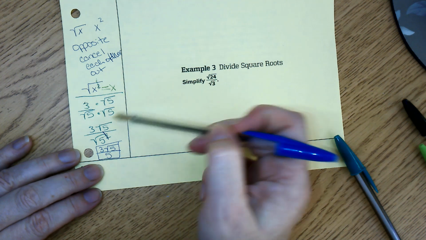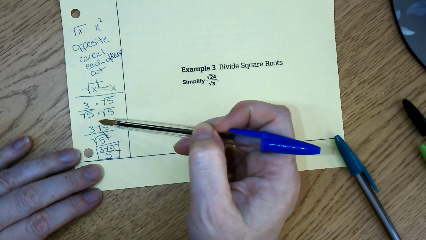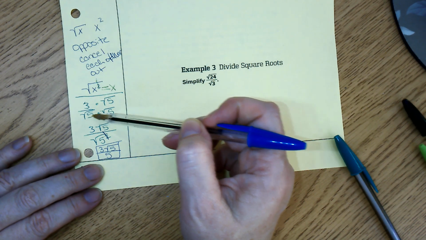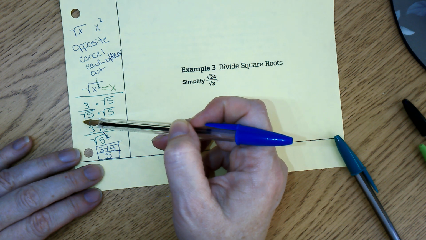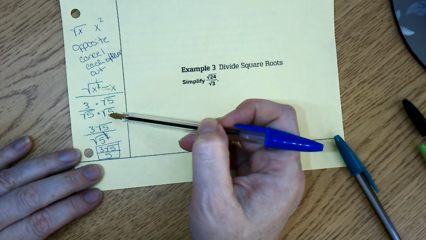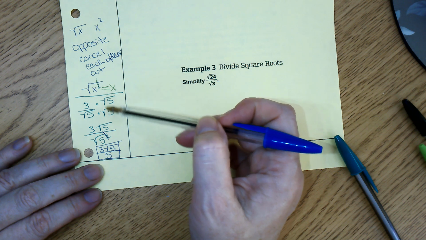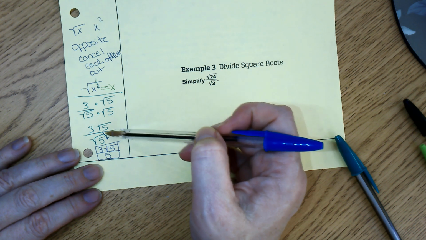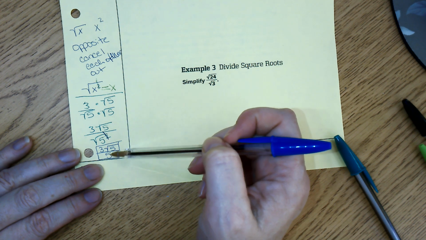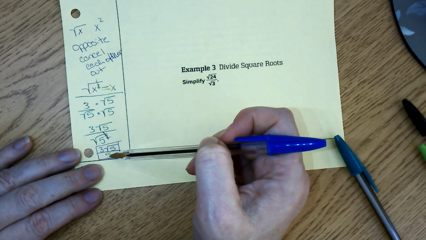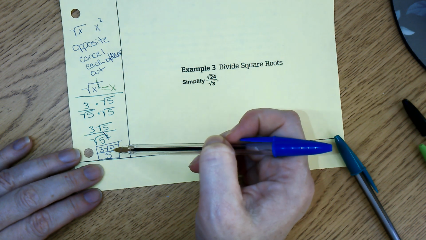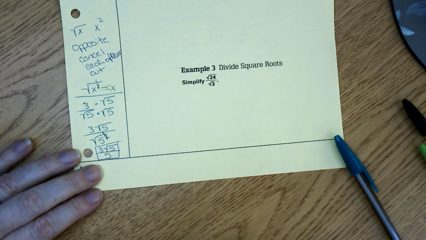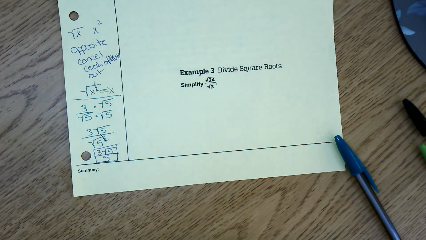You'll see something like this on your assignment as well, where you can't simplify this any further, but we still have to get rid of the radical in the denominator. Just multiply the denominator's radical times top and bottom. Squaring and square rooting will cancel each other out, and you're just left with 3 times the square root of 5, all divided by 5. Another one you'll see in your assignment that I just wanted to go over for a minute.